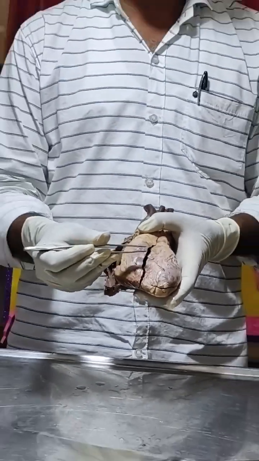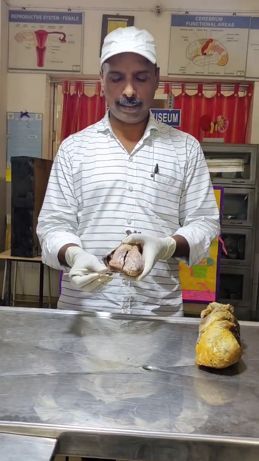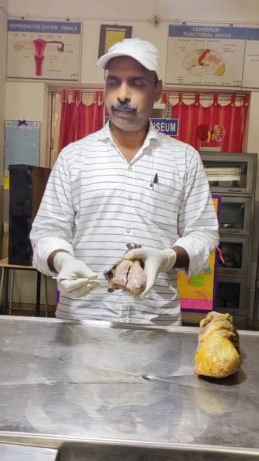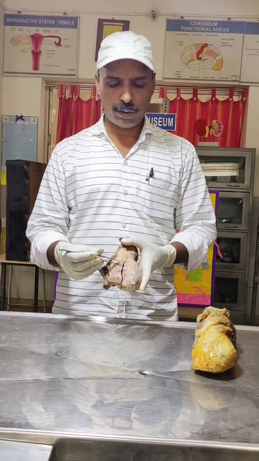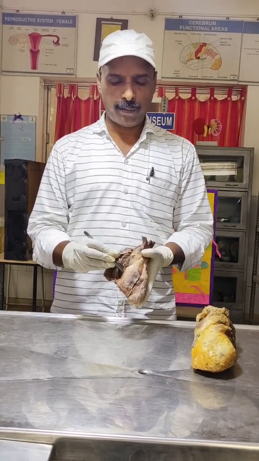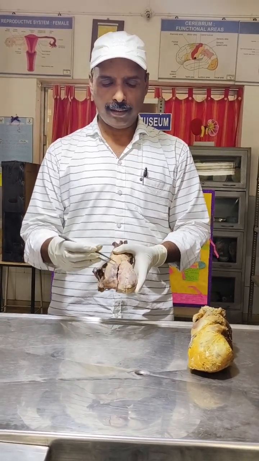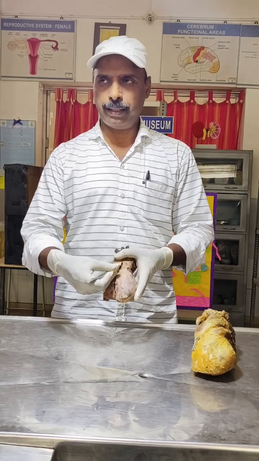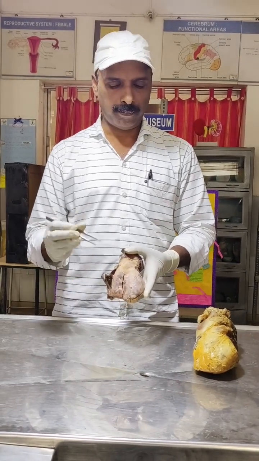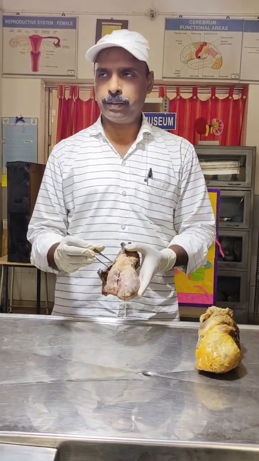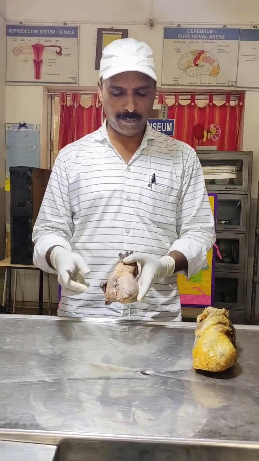It forms the sternocostal surface, the inferior or diaphragmatic surface and the inferior border. And most important, blood is received through the tricuspid valve from the right atrium to the right ventricle. The right ventricle pumps into the pulmonary trunk, going to the lung. So these are the main important points of the right ventricle.